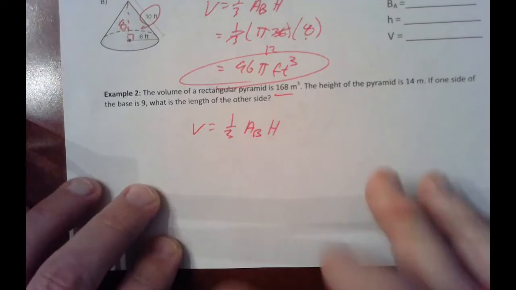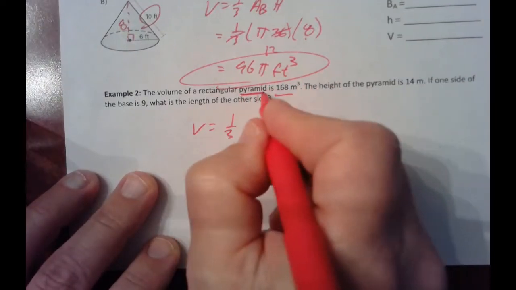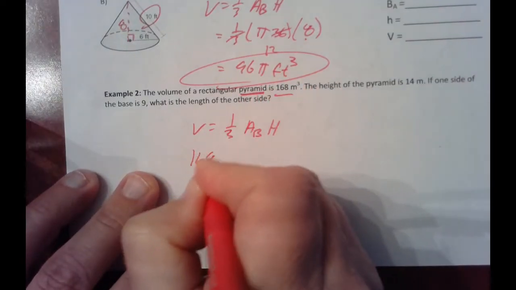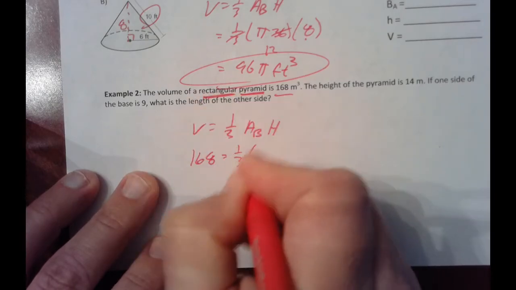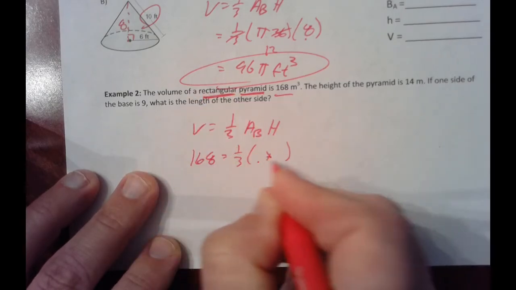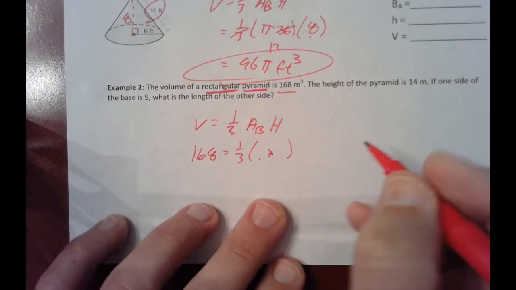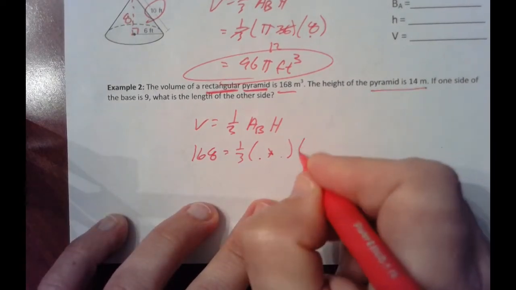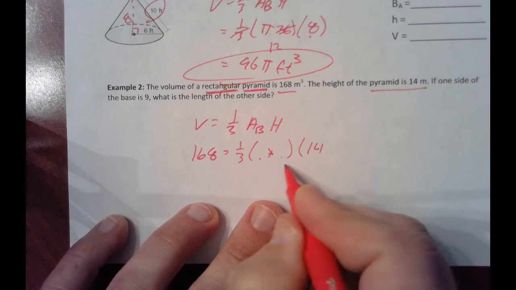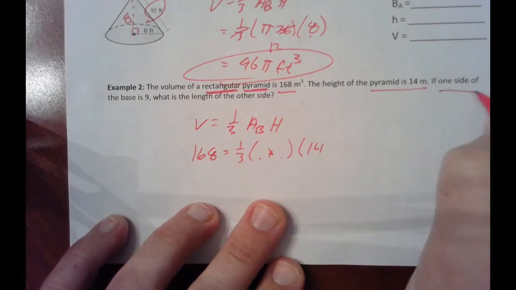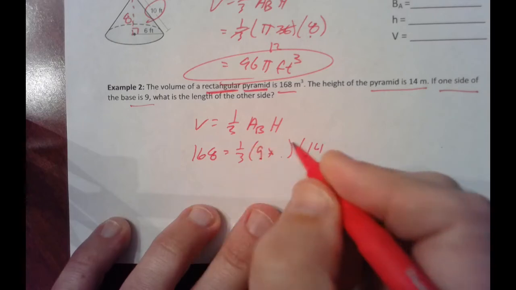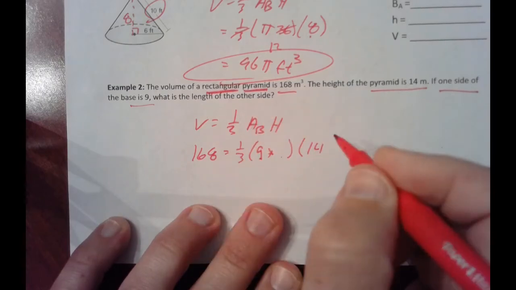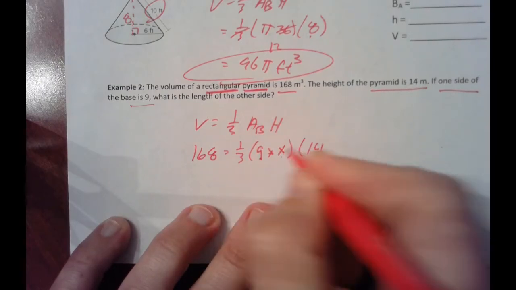So now I know it's a pyramid. I got my 168 over here. And it is rectangular, so when I do my area, I know it's going to be my base times my height of that rectangle. And it says the height of the pyramid is 14. So I'm going good. I got 2 missing spaces I got to find. If one side of the base is 9, then that guy is a 9 right there. What is the length of the other side? I don't know, let's call it x because everybody likes an x.